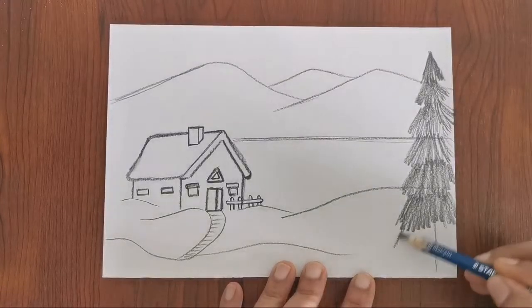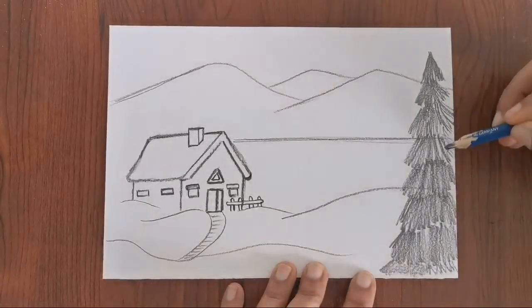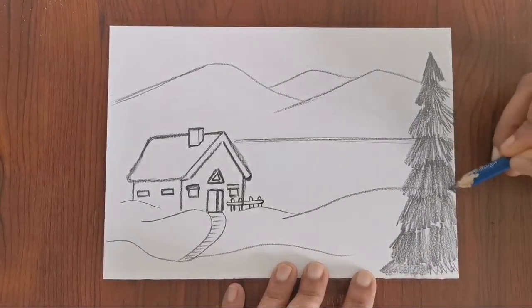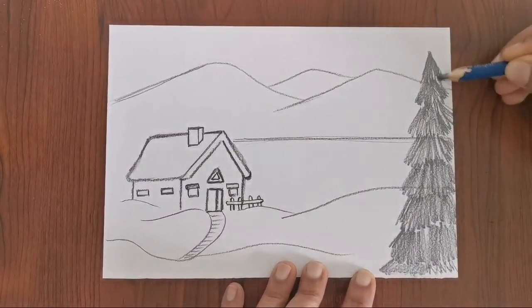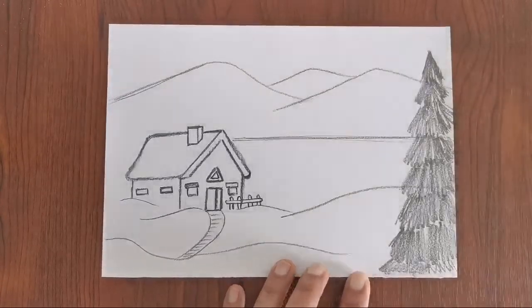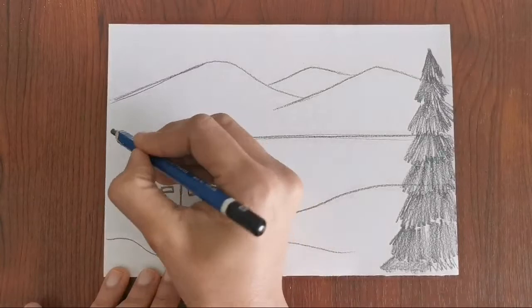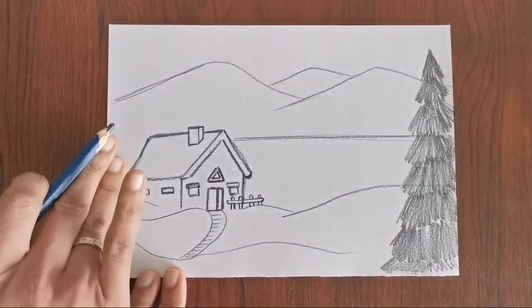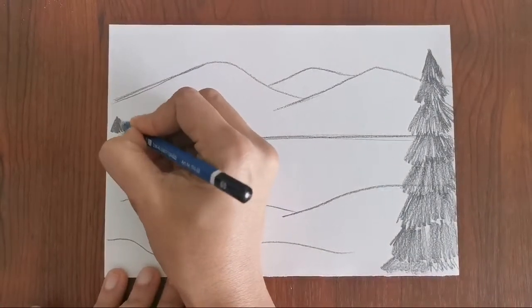See, like this way you can just... Okay dear. So my first pine tree is ready, and how many you want is just up to you, you can do as many as you like. So I'm going to add another one here, but not this big. Okay, so I'll start from here.